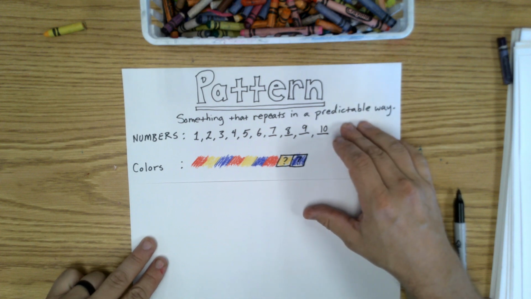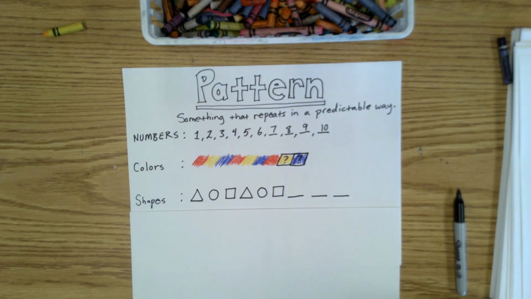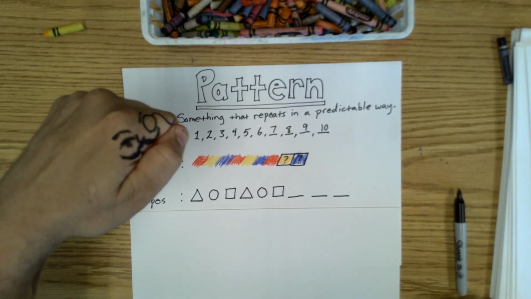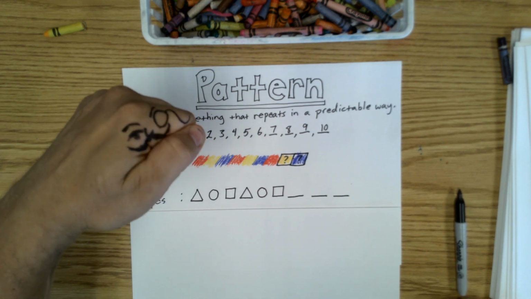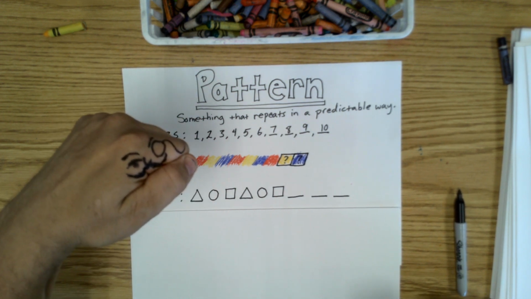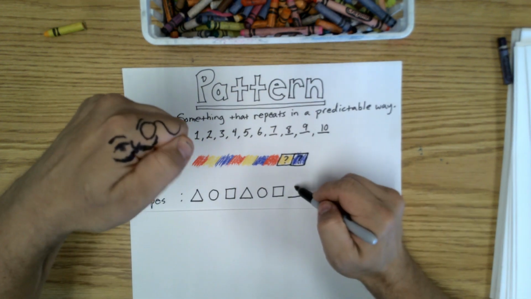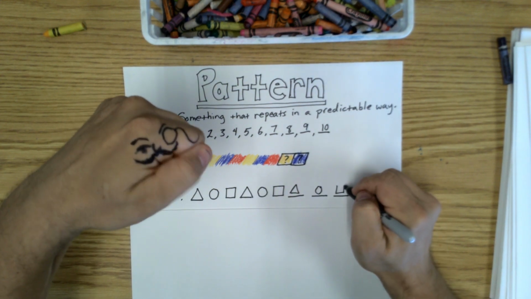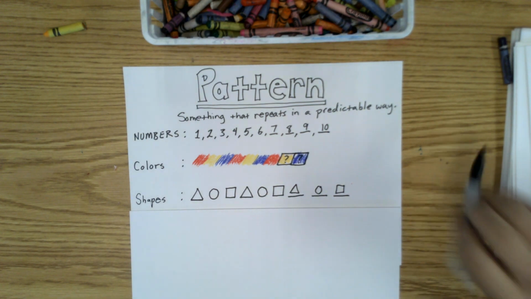Finally, even shapes can have patterns. Let's see what this pattern is. Well, I see a triangle, circle, square. Triangle, circle, square. And what shapes do you think would come after that? Well, I can reasonably be assured to say that a triangle, a circle, and a square would come next. And that is what a pattern is.